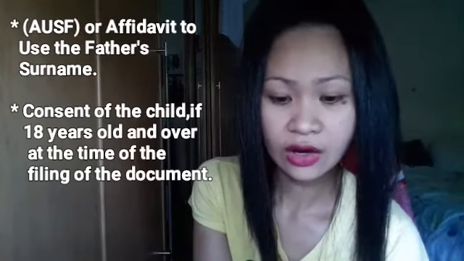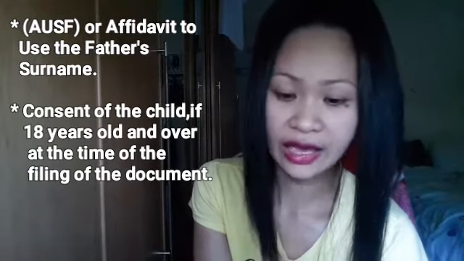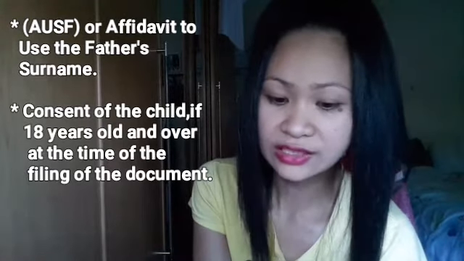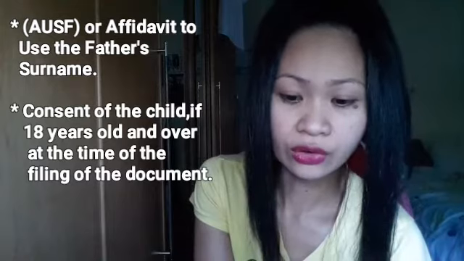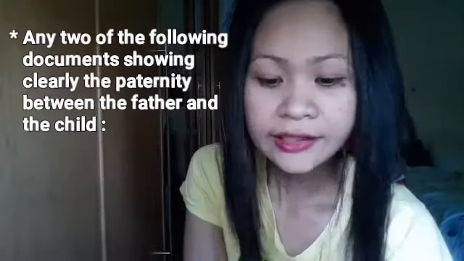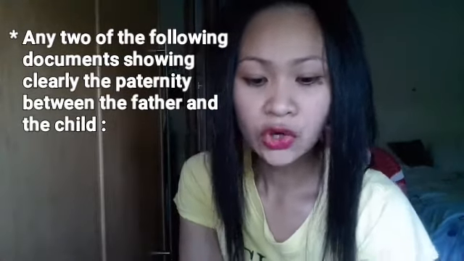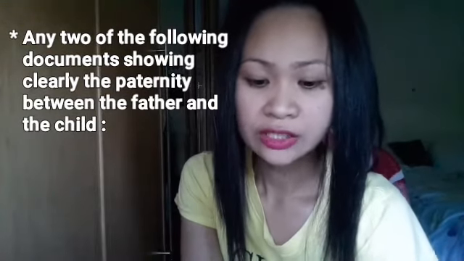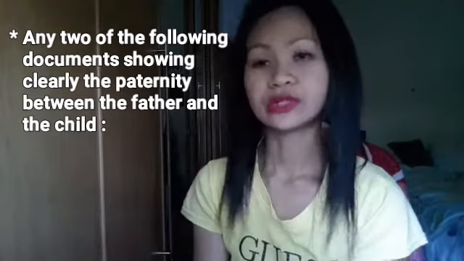So, yung the following documents, ito yung tinatawag natin na consent of the child if 18 years old and over at the time of the filing of the documents. Any of two of the following documents showing clearly the paternity between the father and child. First, employment record.